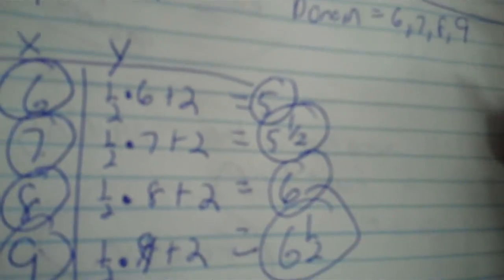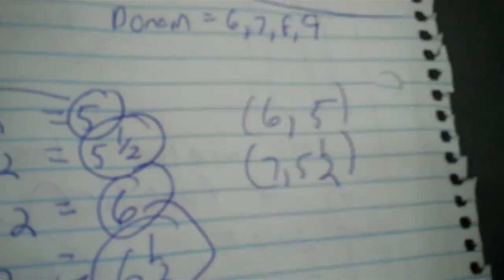So to type those answers up, you put parentheses 6, comma 5, 7, comma 5 and 1/2, 8, comma 6, 9, comma 6 and 1/2.